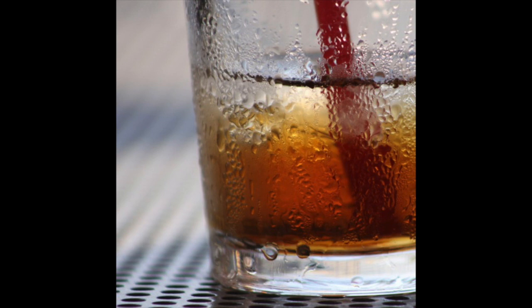Water vapor is a gas. Water vapor is in the air all around us. Inside this glass, there is very cold Coca-Cola, probably with some ice. So the glass is very cold. When the air with the water vapor touches the surface of the cold glass, the water vapor gas condenses back into liquid water, and we call this condensation. Water vapor changing to liquid water is condensation.